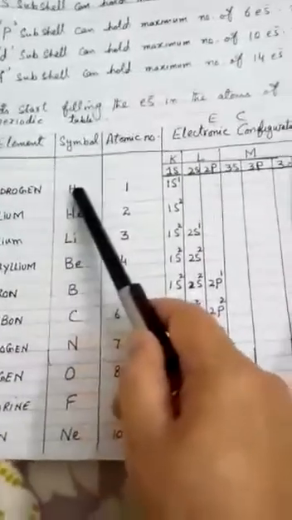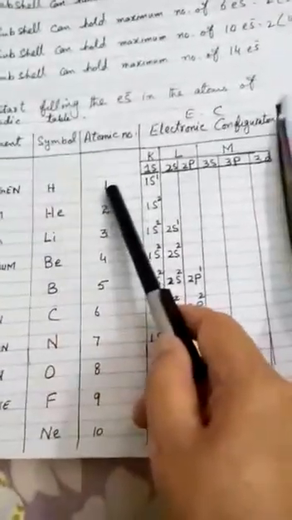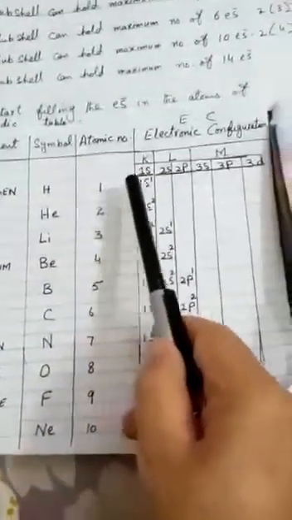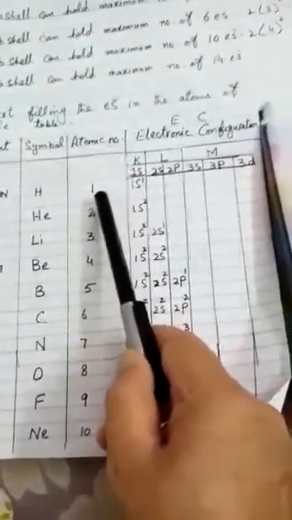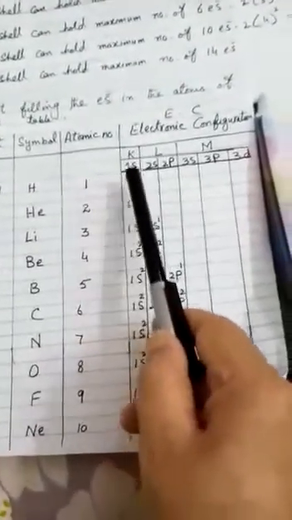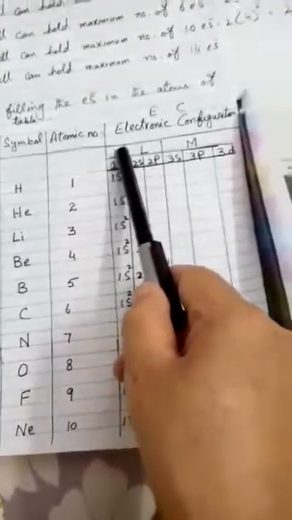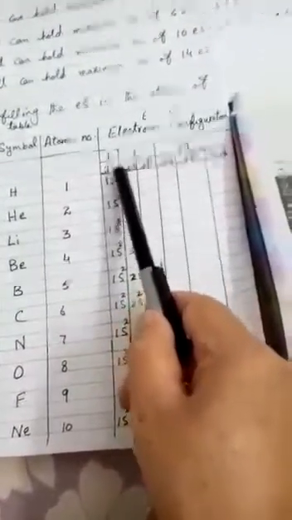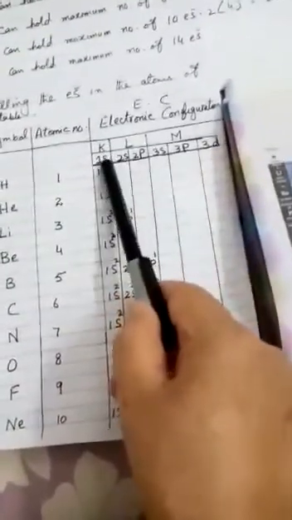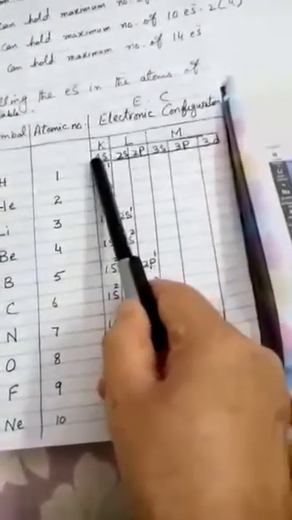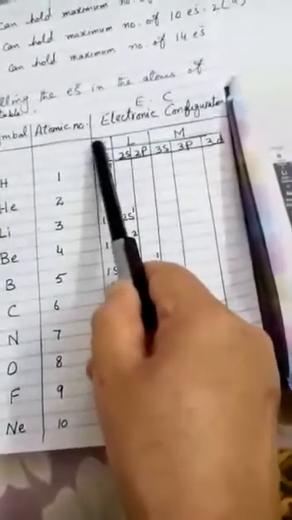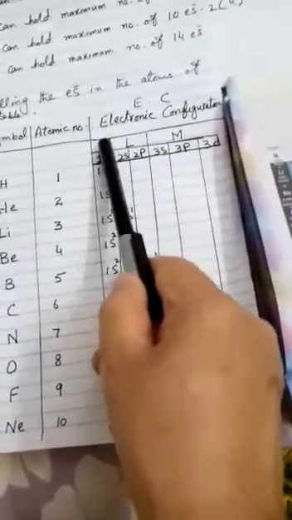Hydrogen has symbol H, atomic number 1, means it has one electron. So I will fill this electron into the first shell K, and I told you it has only one subshell, which is S. But I have given this subshell number 1 because it is the subshell of the first shell, right? K is the first shell, so I have written it 1s.